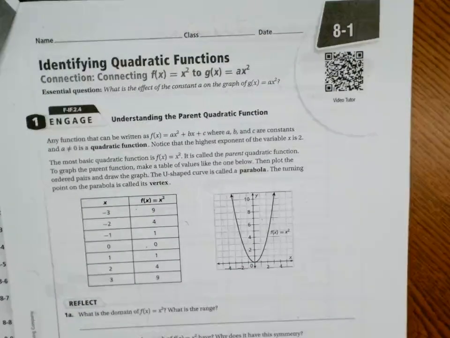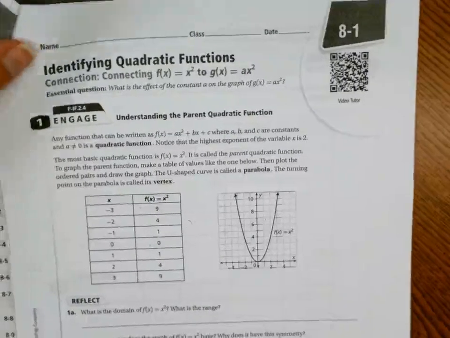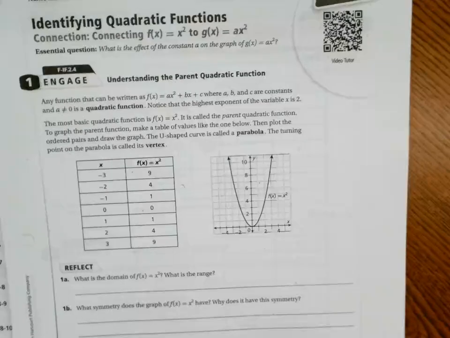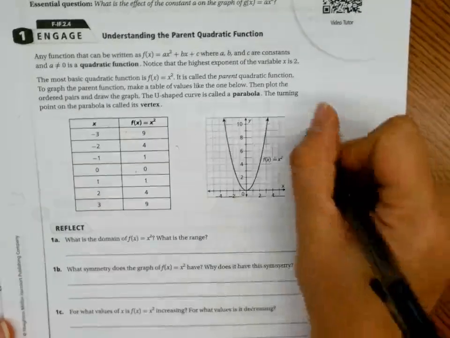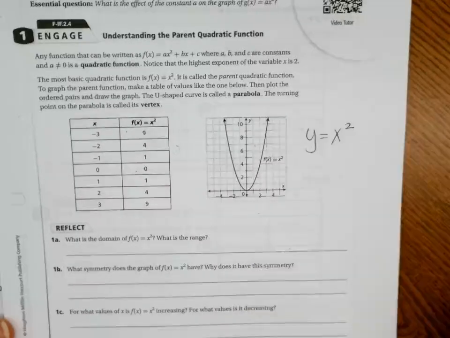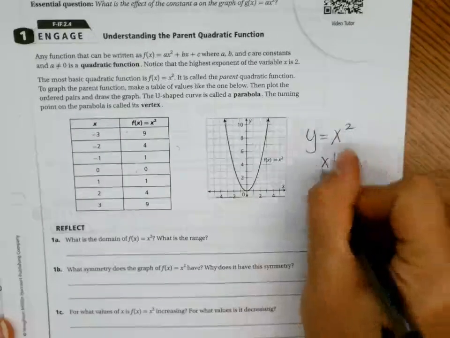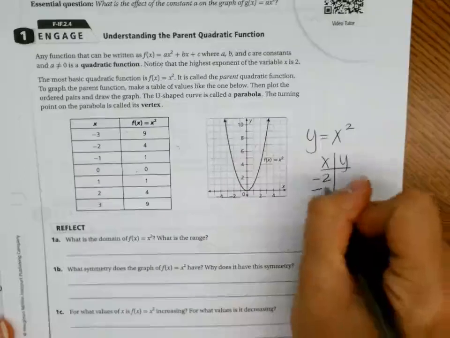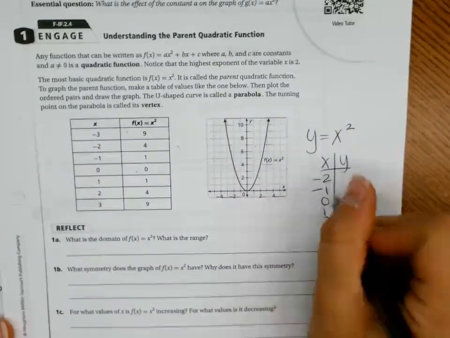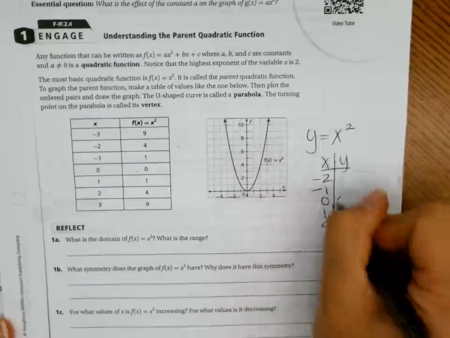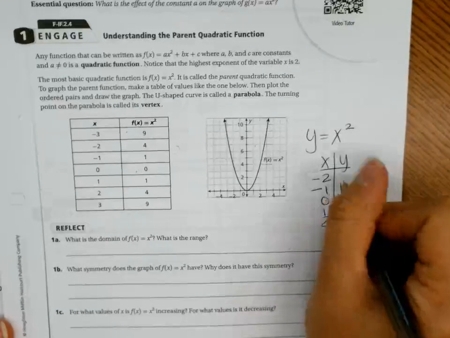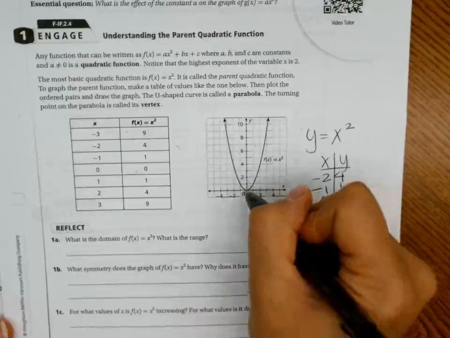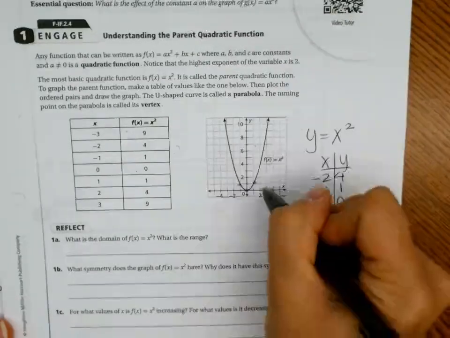Today's lesson is 8.1, Identify Quadratic Functions. All right, guys, so understanding the quadratic function, the parent function. With the quadratic function, the parent function, you're going to have y equals x squared. If we were going to do an xy table, you could do -2, -1, 0, 1, and 2. If you plugged in 0, you'd get 0. If you plugged in 1, 1 squared is 1, 2 squared is 4, -1 squared is 1, -2 squared is 4. And so you have this nice little graph.